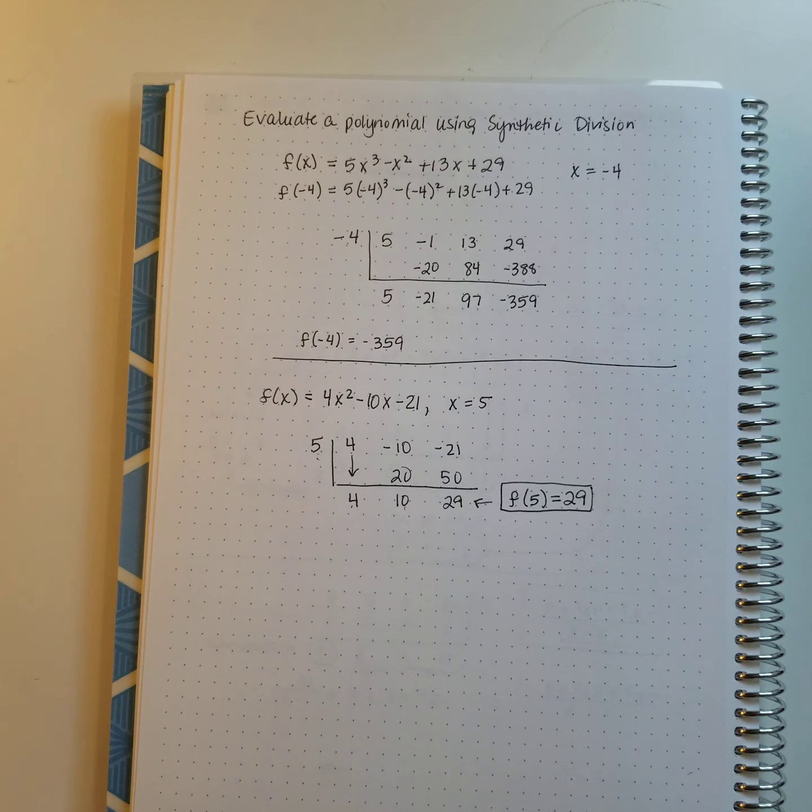All right, that's just meant to be a nice little overview of synthetic division.